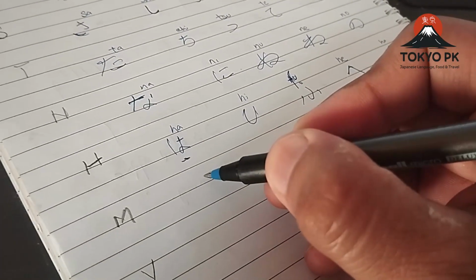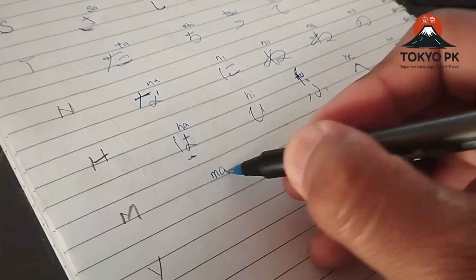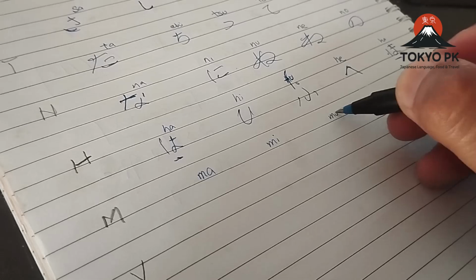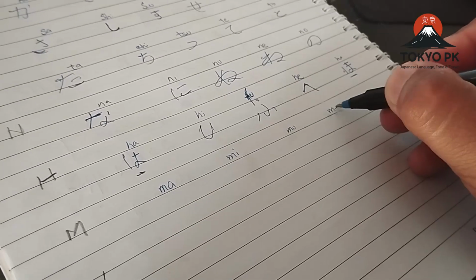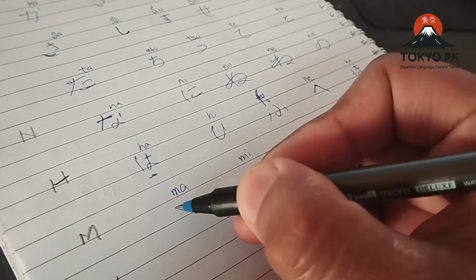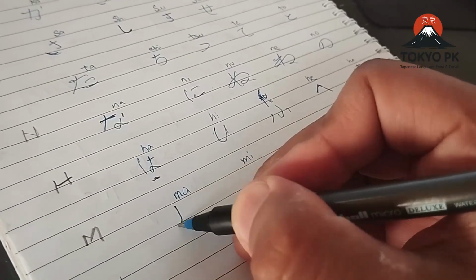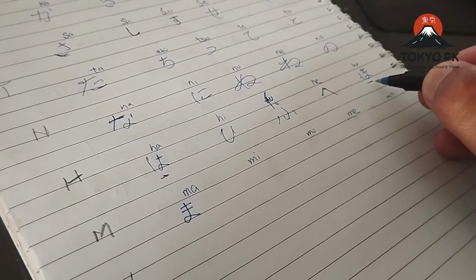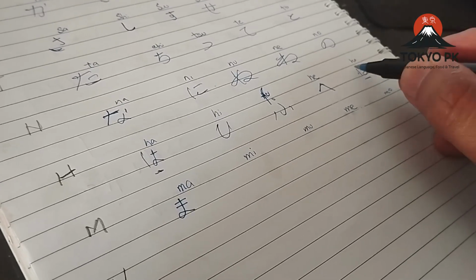Moving forward, ma, mi, mu, me, mo. How do you write ma? Very simple. Same as it is. Just the difference of this stroke.